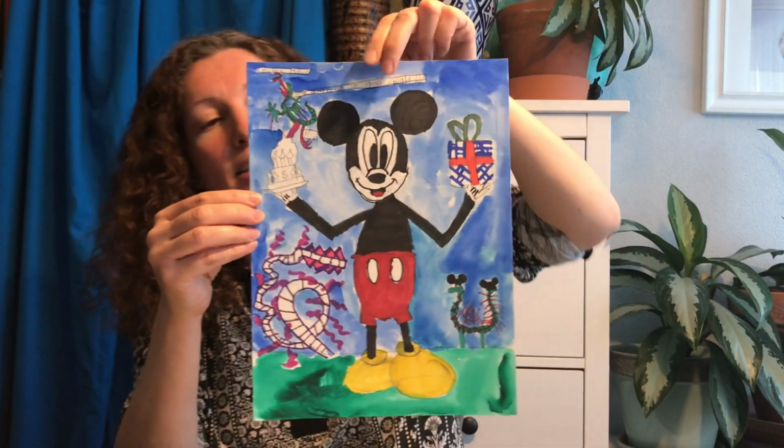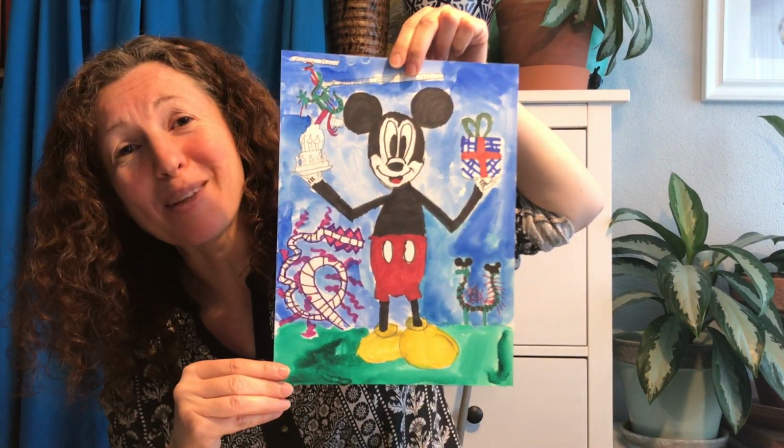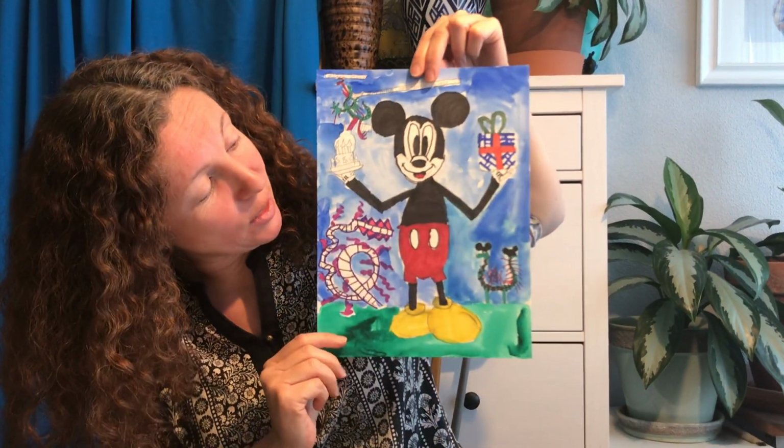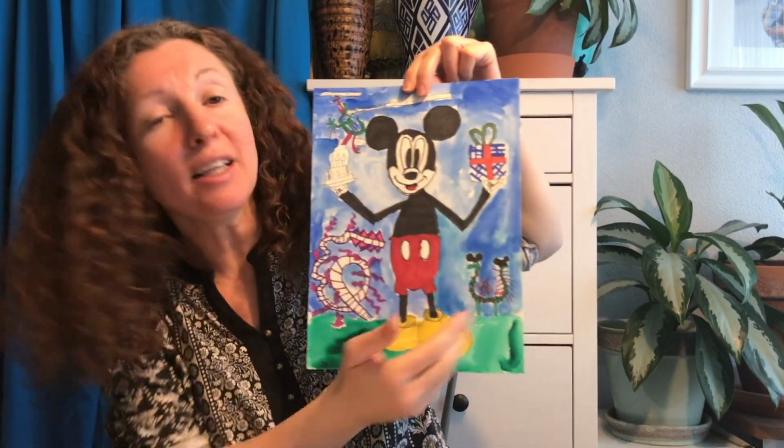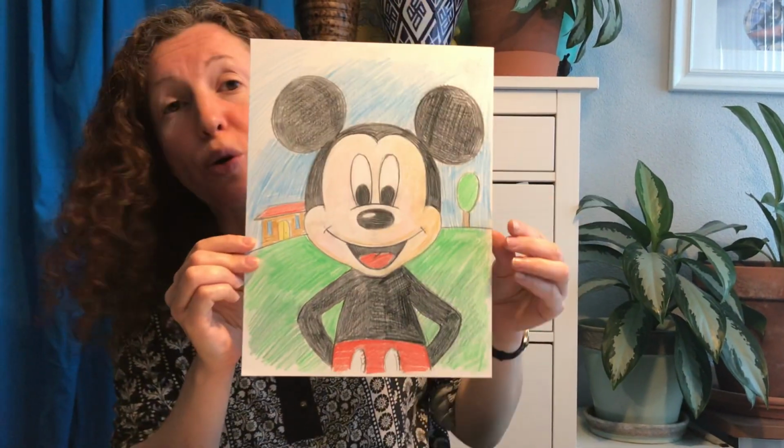This is a child's artwork, 2nd grade. I think it's much better than mine. But he decided to do the whole body. You could add anything you want. I'm really asking you to draw just the face. You don't need to draw any more than that.